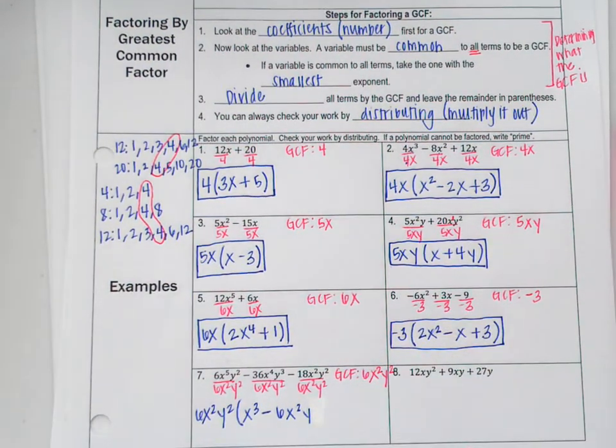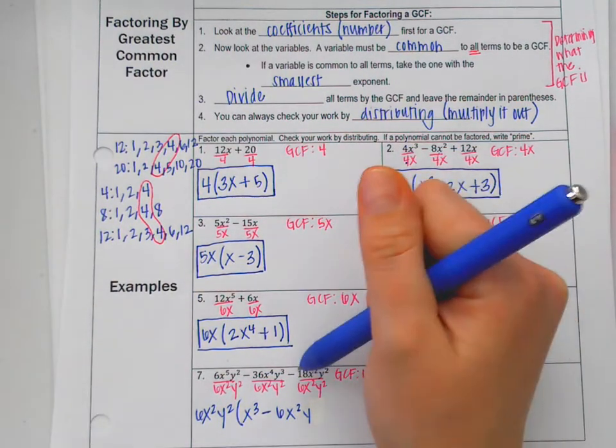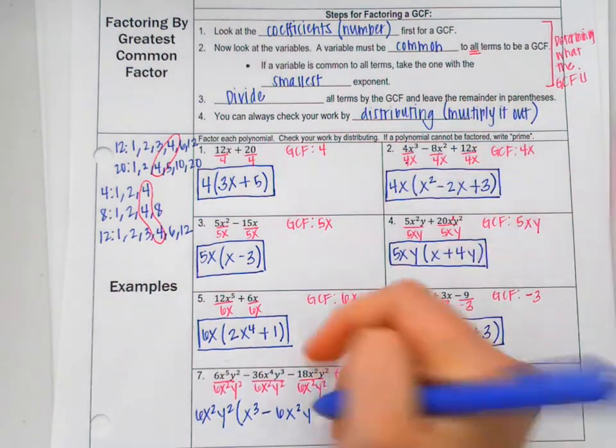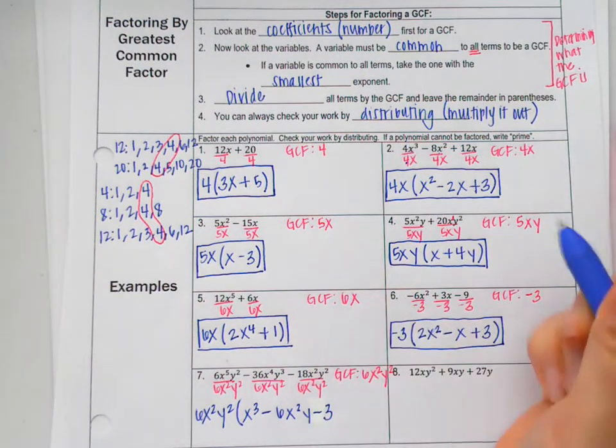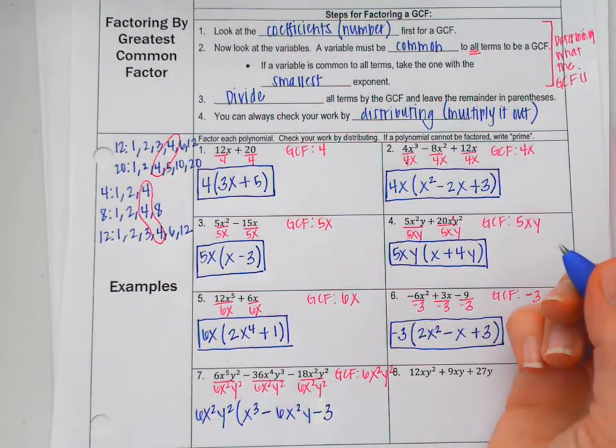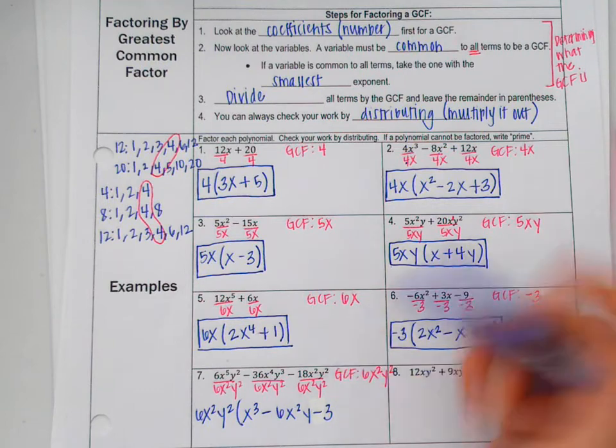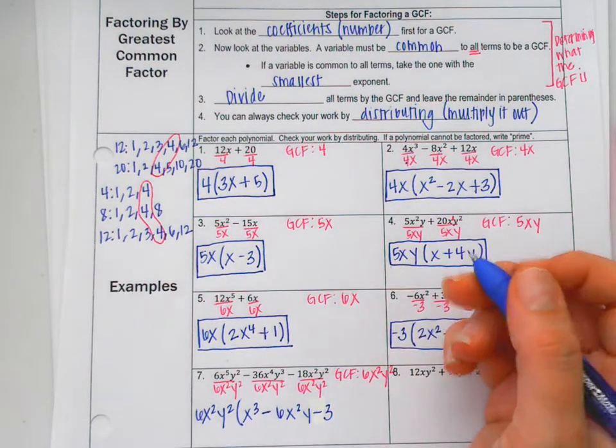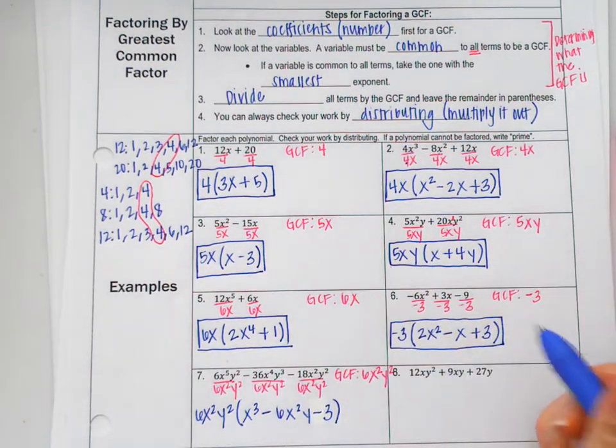And then we move to our last term. So negative 18 divided by 6 is negative 3. x² divided by x² is 1. And y² divided by y² is 1. So we're just left with the negative 3. Now I can finish my parentheses.